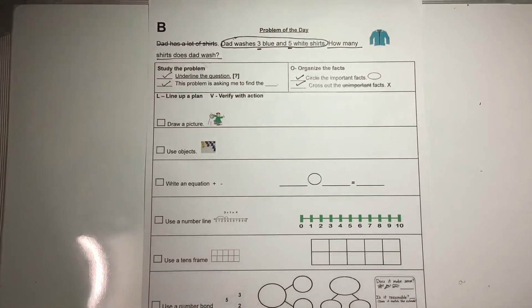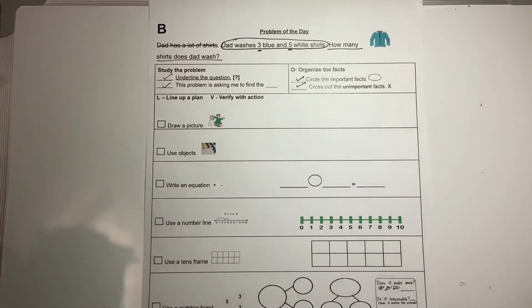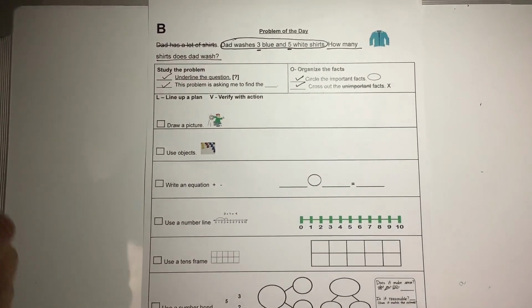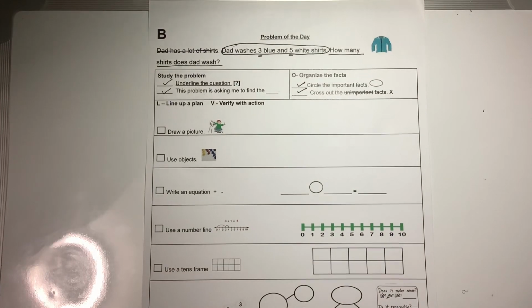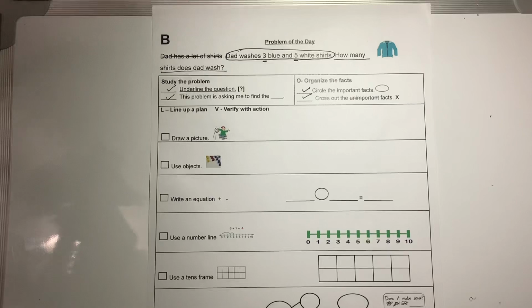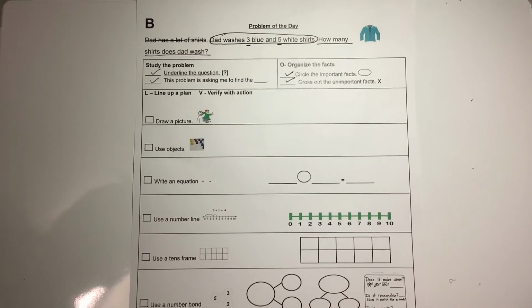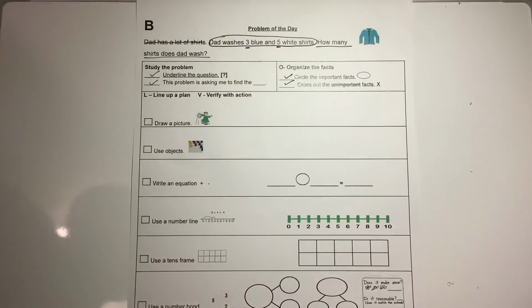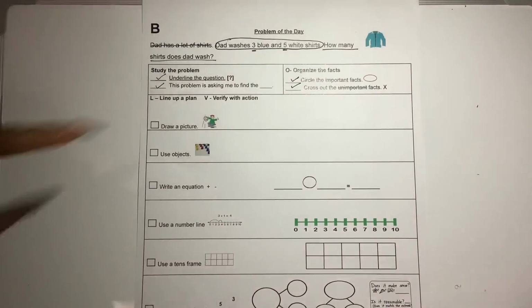Okay, so this is what type of problem? Exactly, a putting together problem, because Dad had 3 blue and 5 white shirts.